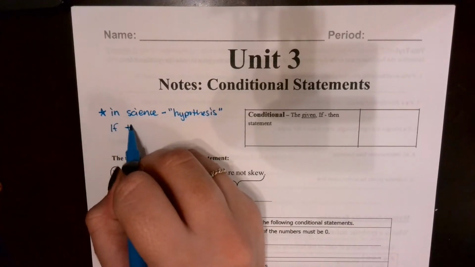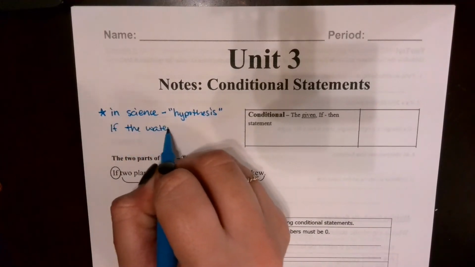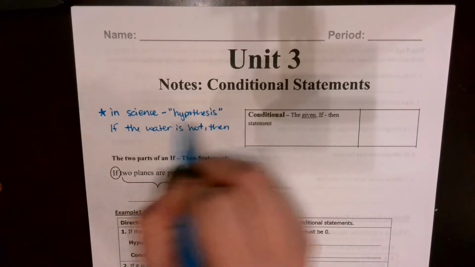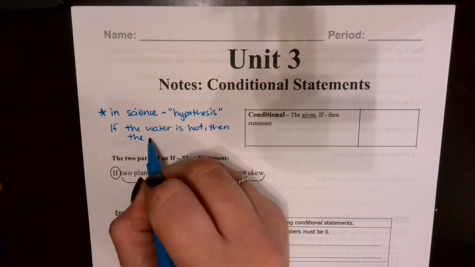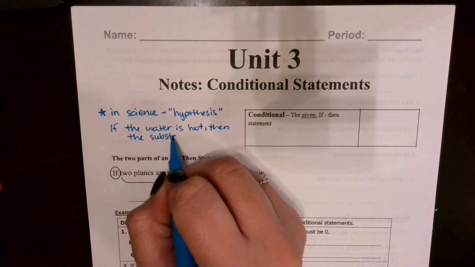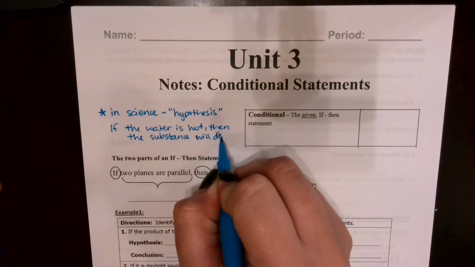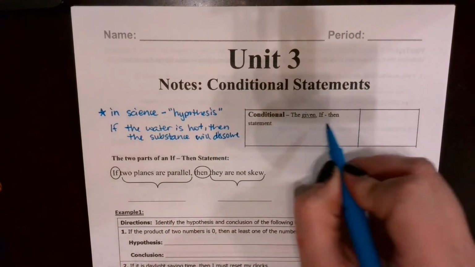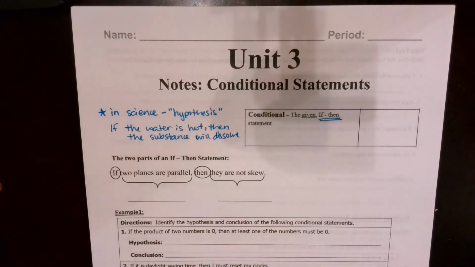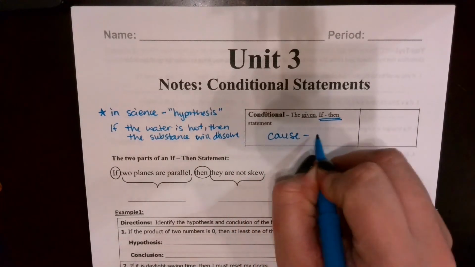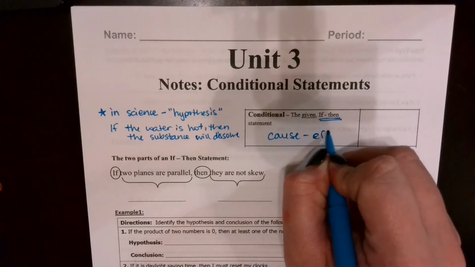Something like, if the water is hot, then your substance, whatever it is, salt, whatever, will dissolve. Okay? This is an if-then statement, and in math, we call that a conditional statement. It's something that has cause and effect.